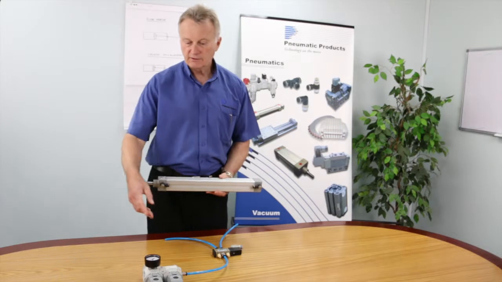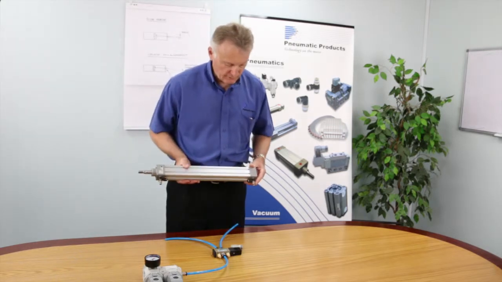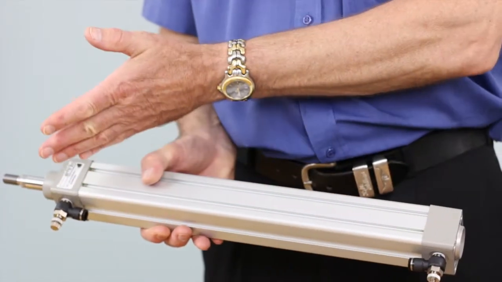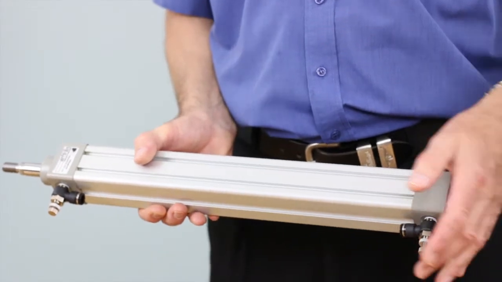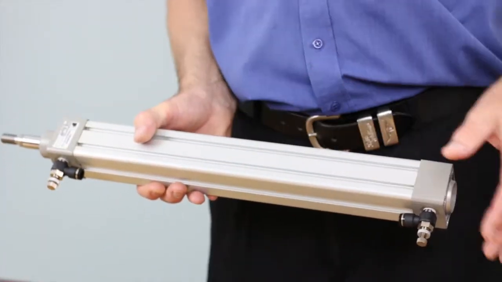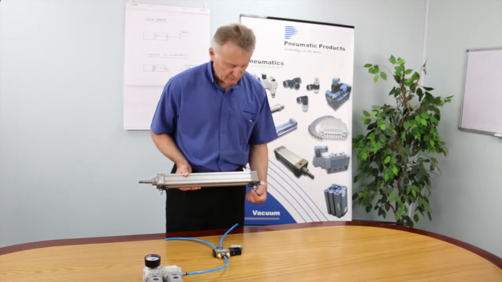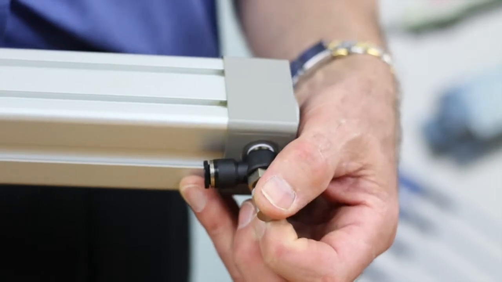We've been talking about how contamination can affect a filter. It can also affect the flow controls that we have attached to the cylinder. Contamination can build up around the needles and therefore reduce the flow path, and therefore cause a reduction in the airflow and therefore the cylinder movement. Sometimes that can be corrected just by readjusting the needle on the flow control.